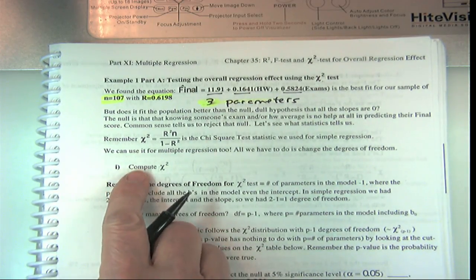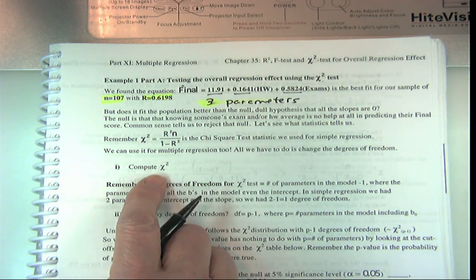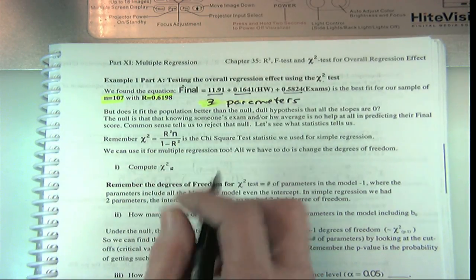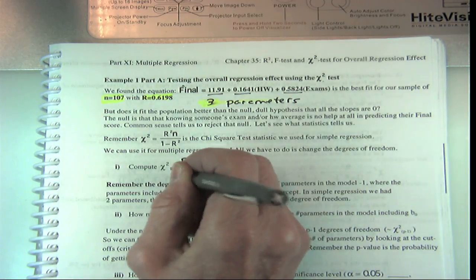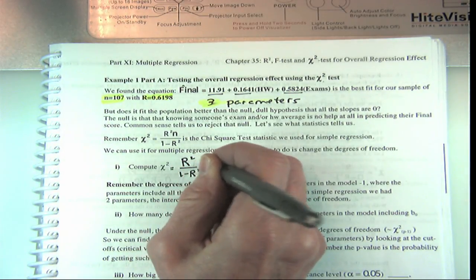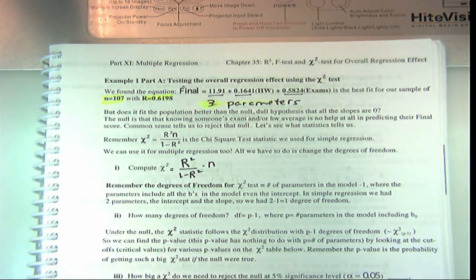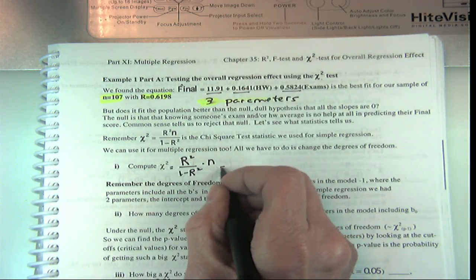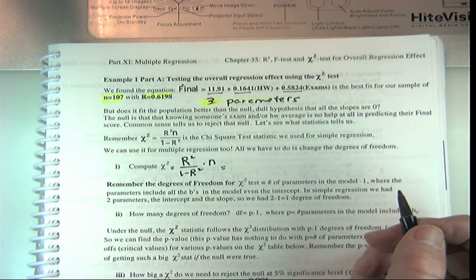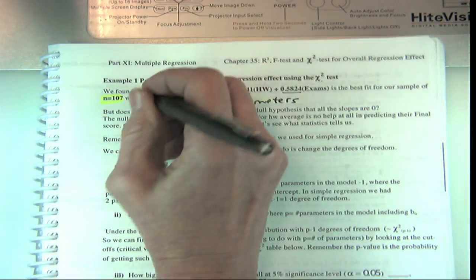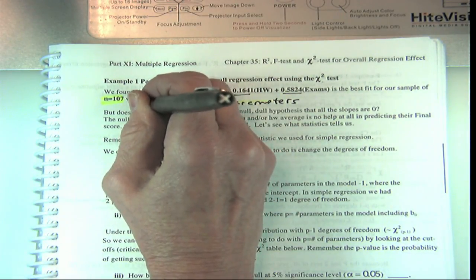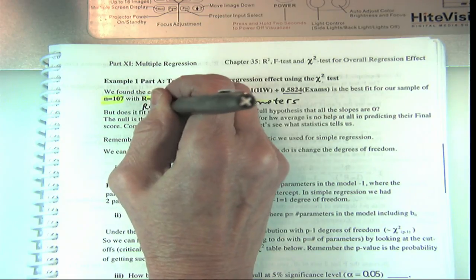Let's do the chi-square test first. You probably remember it as, what is it? R squared over 1 minus r squared, times n. That's really easy, so let's do that. That's what we're going to have to use for r. Let's round it, so we'll say approximately 0.62.